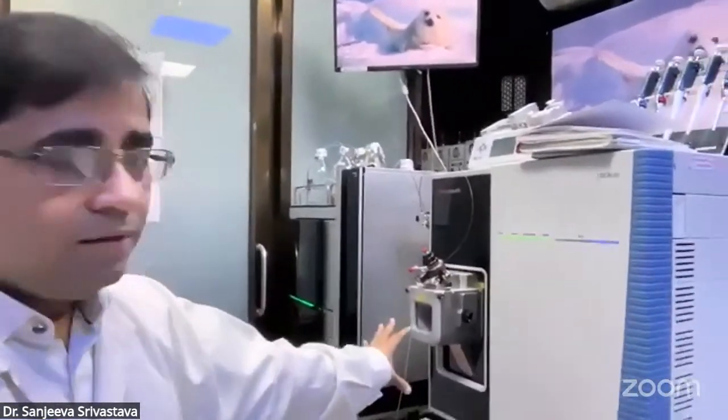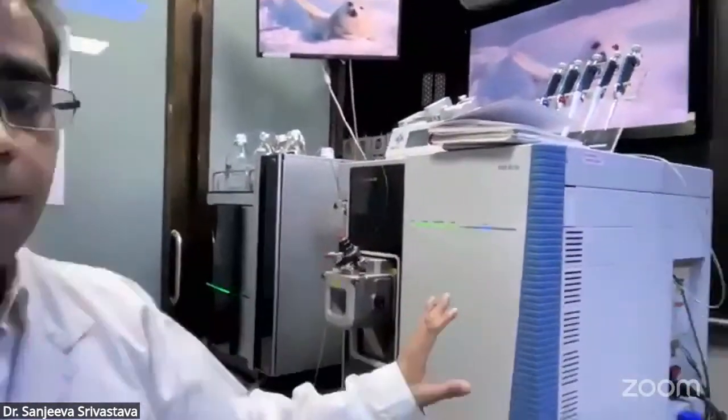Then we have the ESI, and then the triple quadrupole mass spec, which can be utilized to screen a specific set of metabolites or proteins and peptides. This gives you some flavor of the different tools available in the lab, which we utilize for different workflows in clinical proteomics and multiomics.